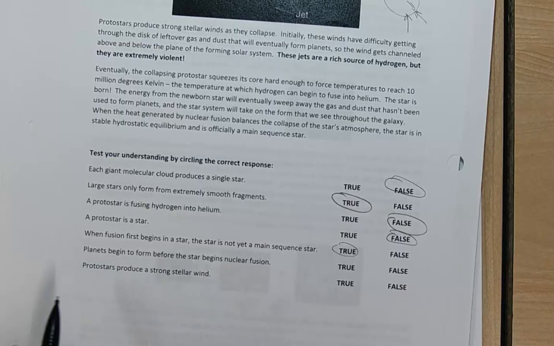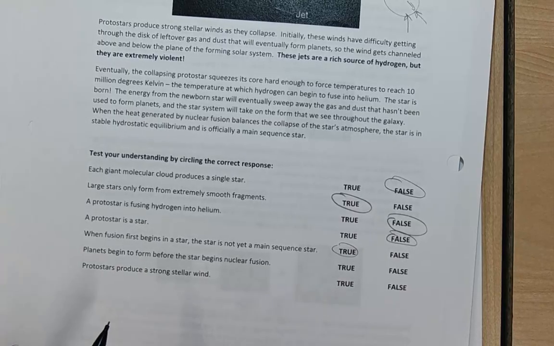Right? The fusion starts, and then once enough fusion is happening that the radiation pressure comes into balance with gravity, then it becomes a main sequence star. And that takes a little bit of time.